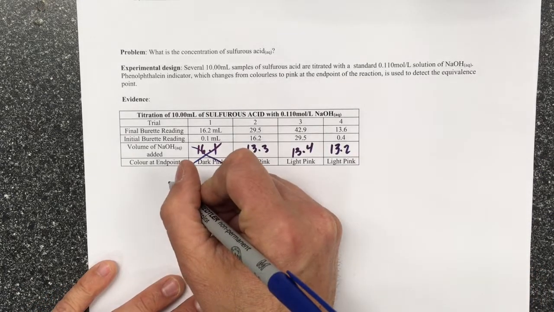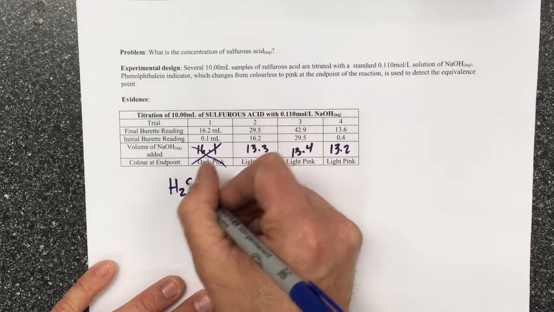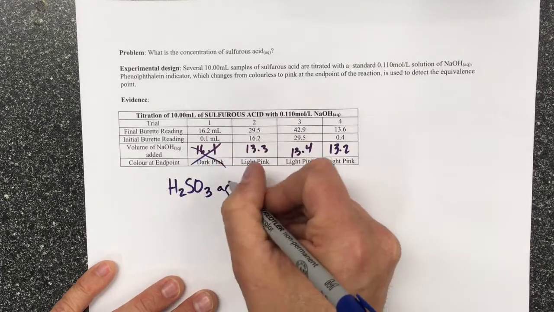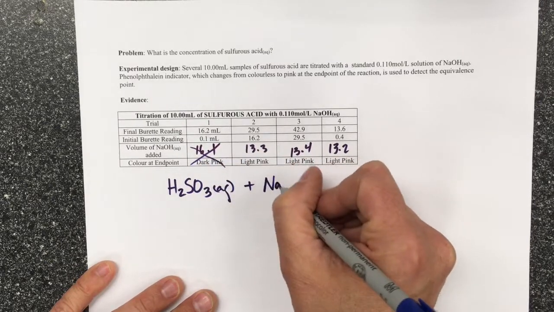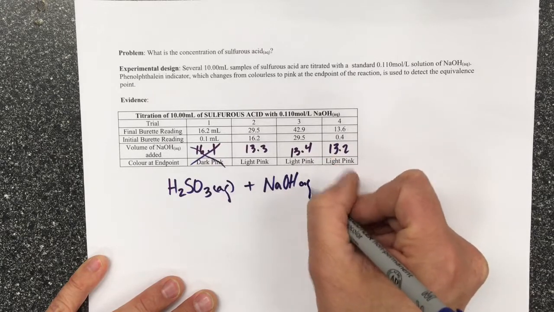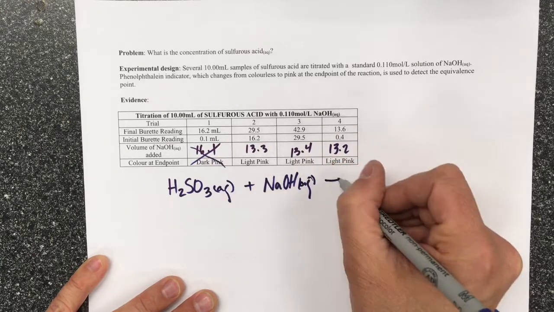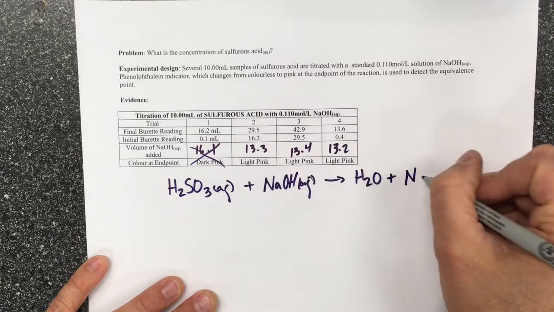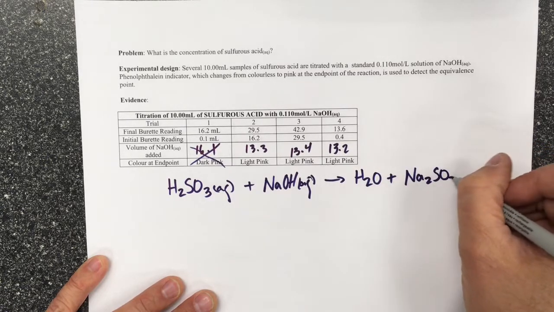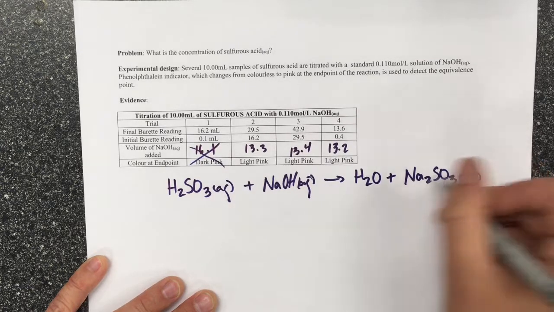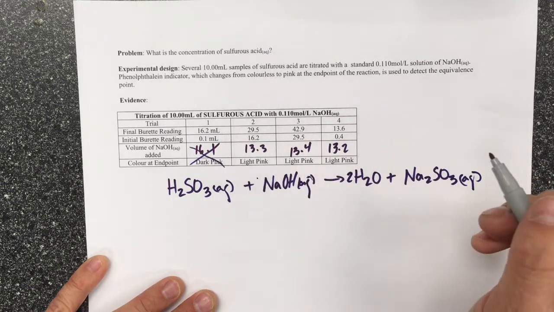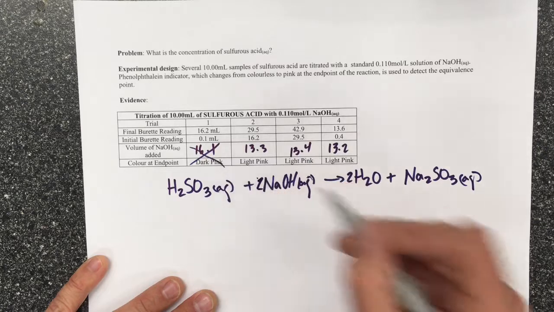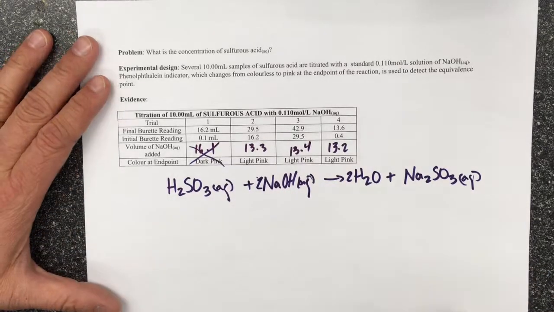They've got sulfurous acid, H2SO3 (aq), reacting with sodium hydroxide, and it will produce water and sodium sulfite. So there are going to be two waters, and there are going to be two sodium hydroxides. So this is our reaction.